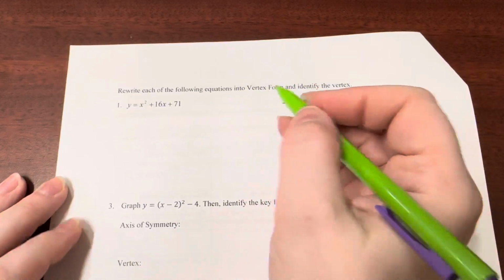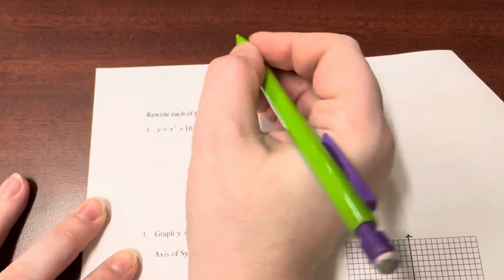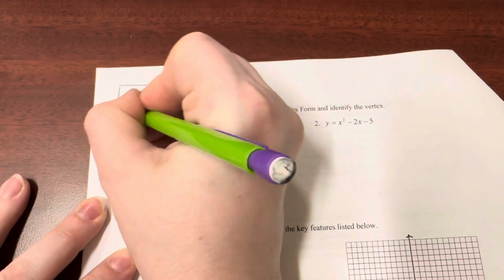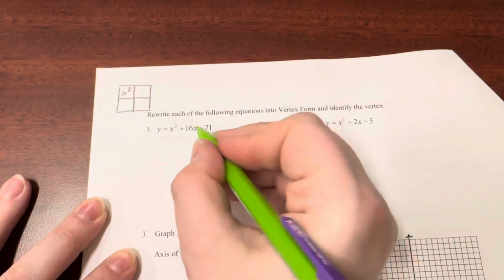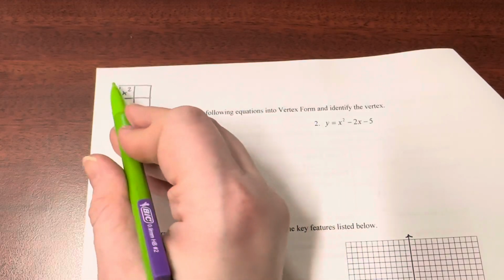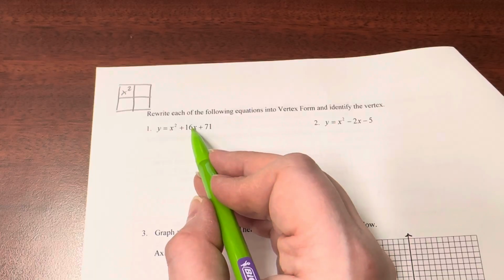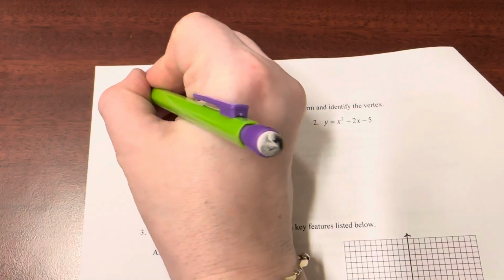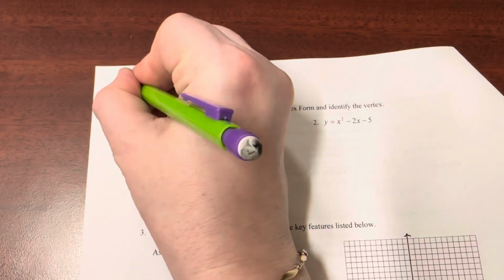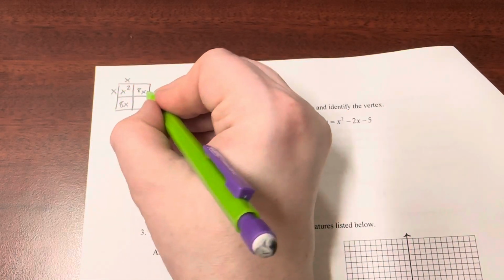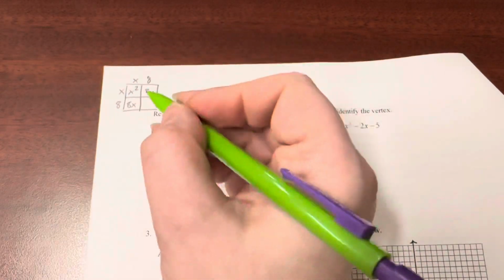All right, now, when I'm going into vertex form for completing the square, we could use the actual square, which I'll show up here. The x squared goes in the top here. This 16x, to be a square, we have to have equal sides, which means that this middle term has to split equally. In other words, divide it by 2. That leaves me with an 8x here and an 8x here. Now, x squared can only split into x times x, which means I need x times 8 to get 8x, and I need x times 8 down here to get 8x.